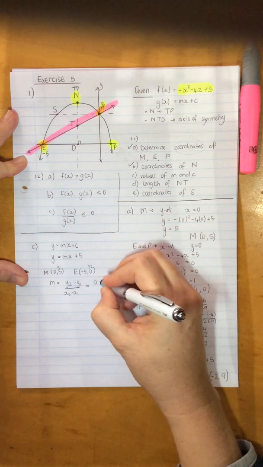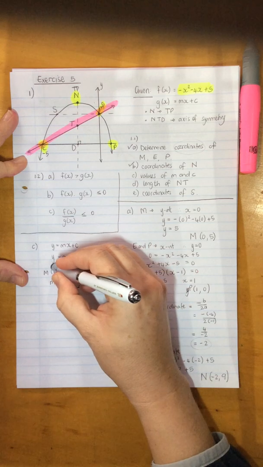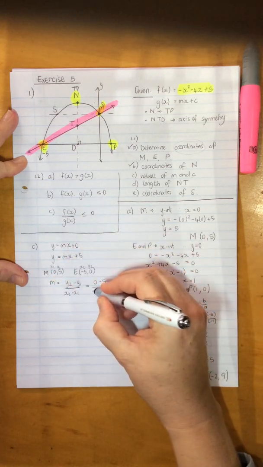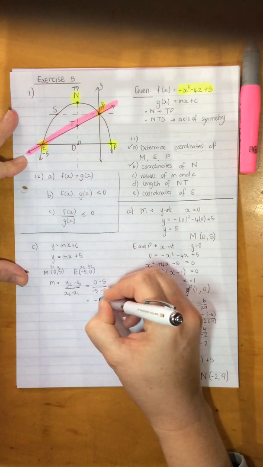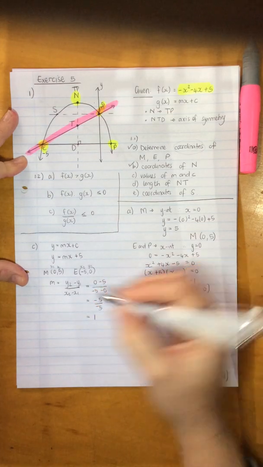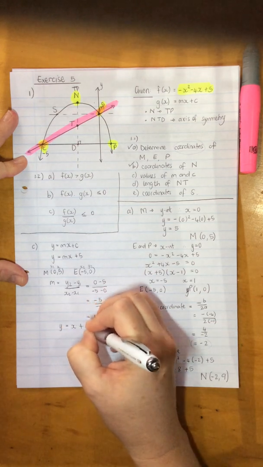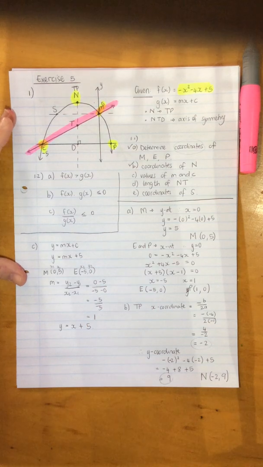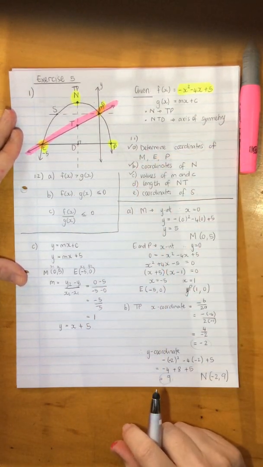So I have 0 minus 5 over minus 5 minus 0, that is minus 5 over minus 5, so my gradient is 1. So y is equal to x plus 5. Great, that's question C. The length of NT.